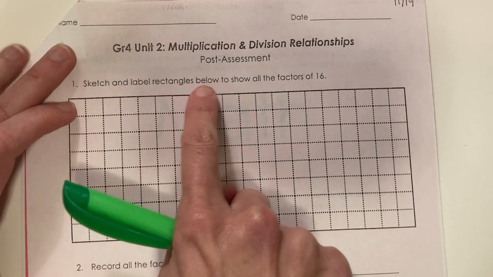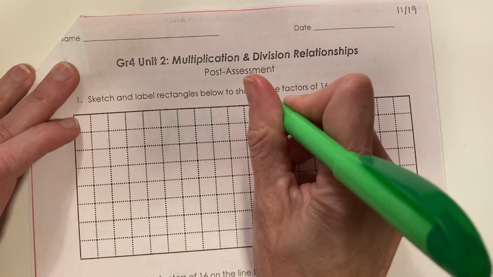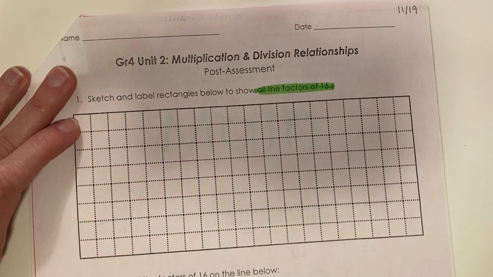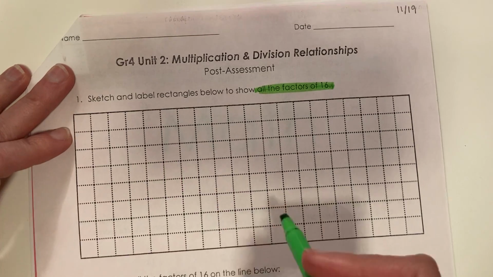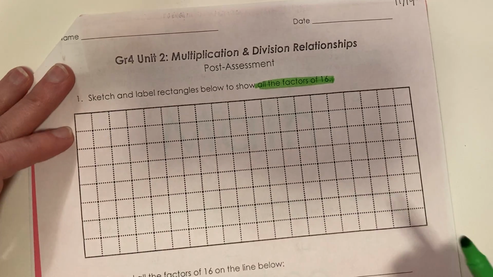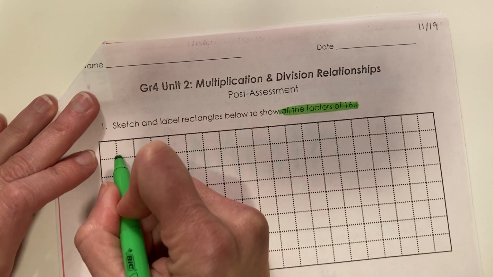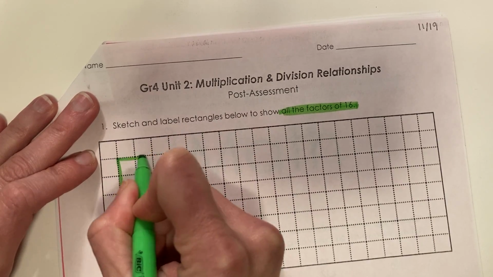Sketch and label rectangles below to show all the factors of 16. Think about if you had 16 squares, how many different ways could you make 16? So a way you can show it, well, you can use a highlighter like me or a pencil, but let me just show you one example. I know one way to make 16 is to make 4 rows of 2.